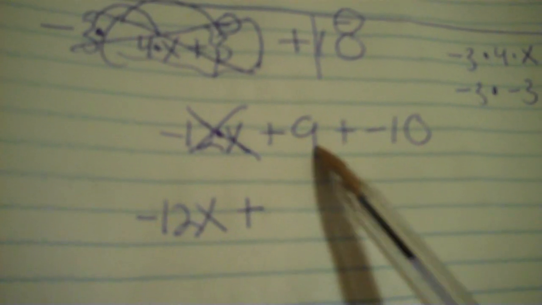What numbers do you have not multiplied by x? You have a positive 9 and a negative 10. We're going to add those. Neither one of them is multiplied by anything. So I add. It's negative 1. And that's as simplified as I can make the expression.